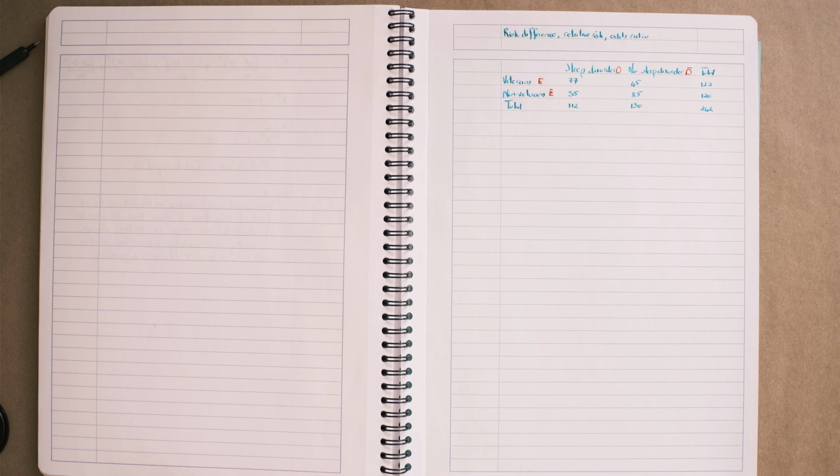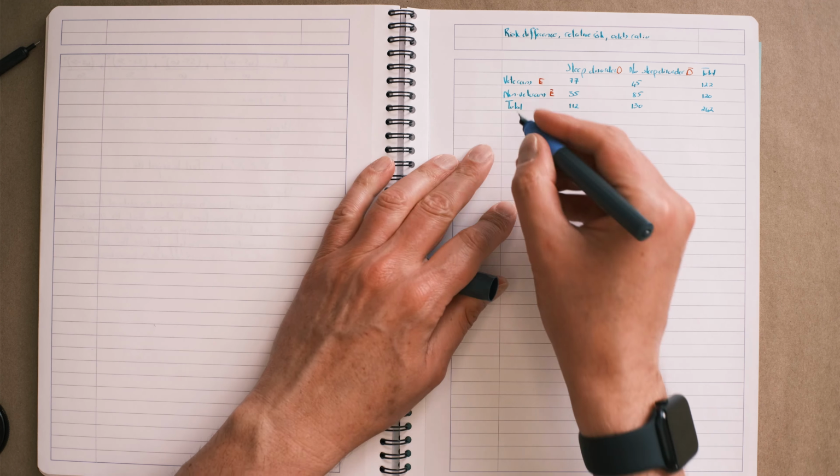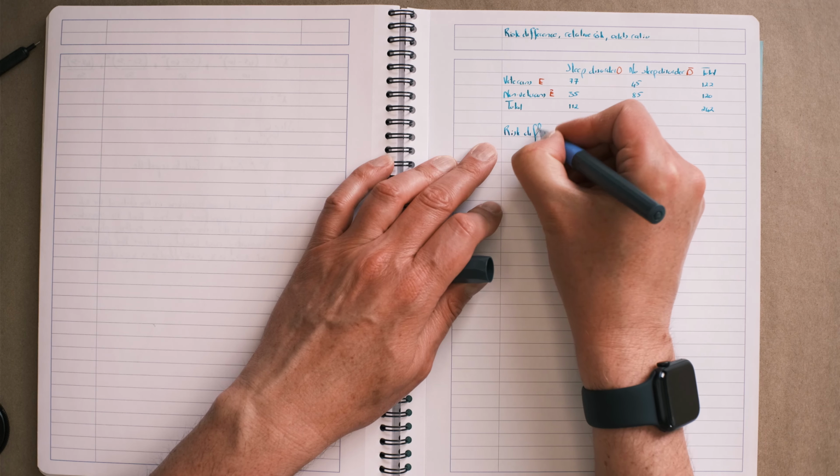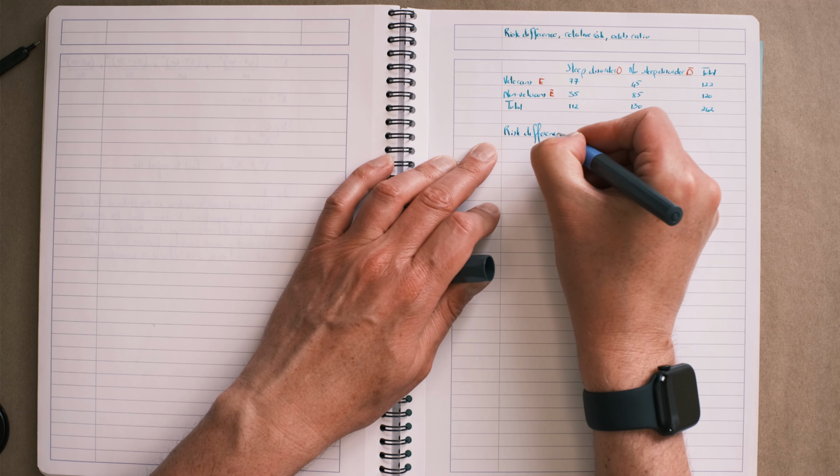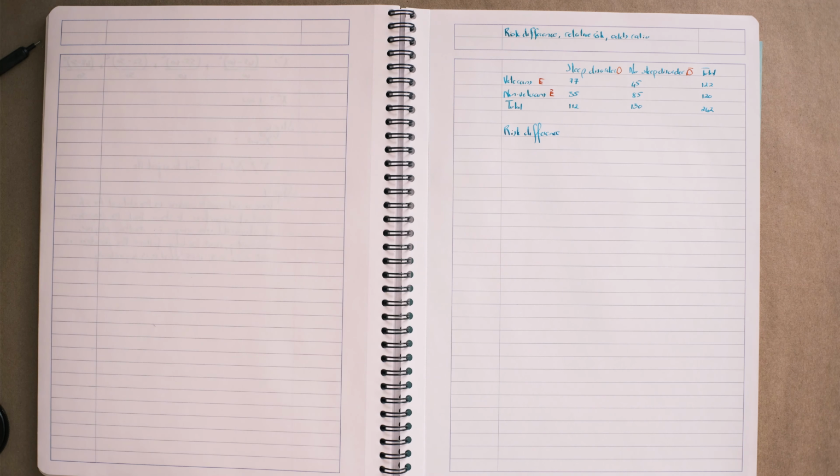So let's also just start then with the first of our three measures of association. We're going to start with the risk difference. So what we have for risk difference is we have these two conditional probabilities. Remember, we have the probability of disease given exposure, and we have the probability of disease without exposure.